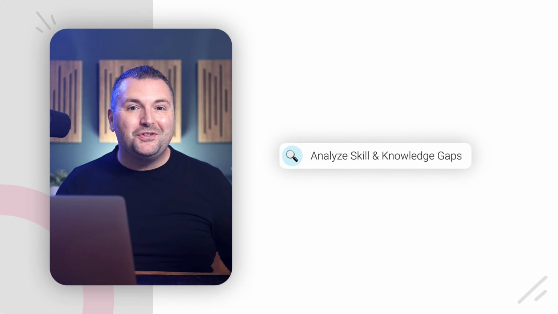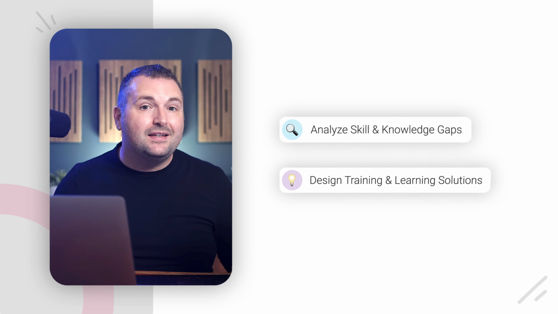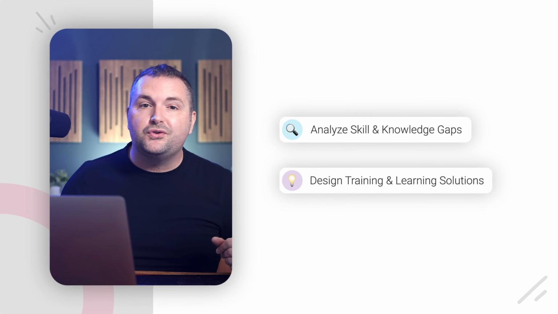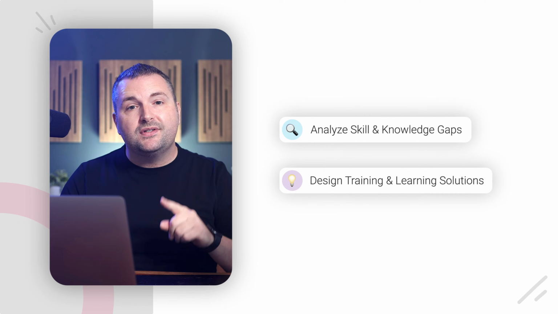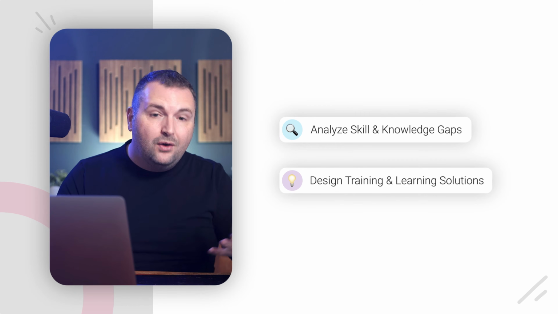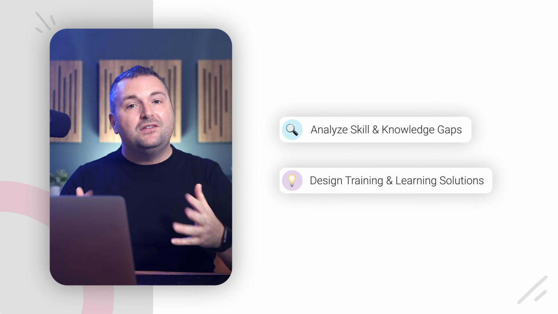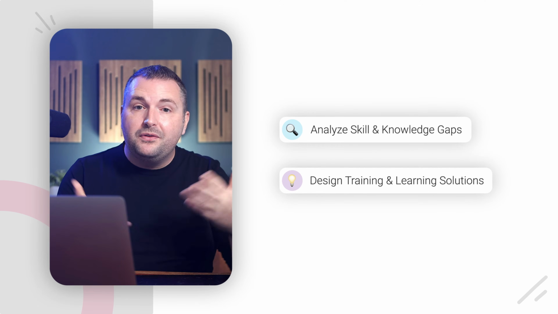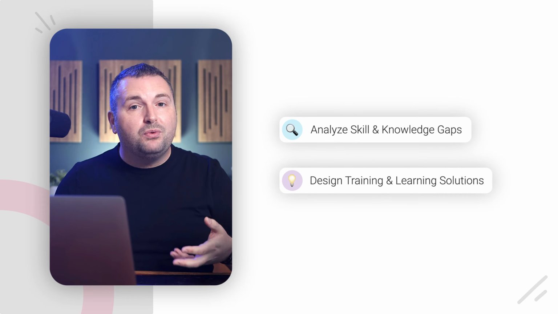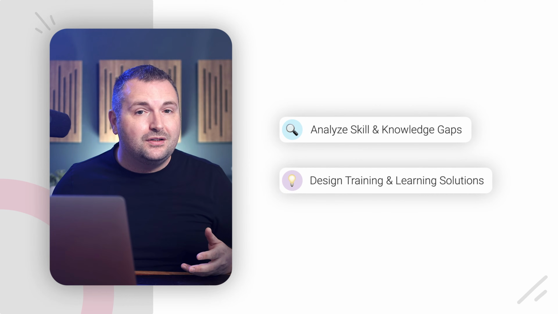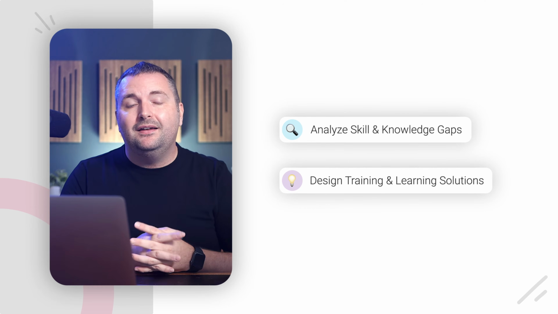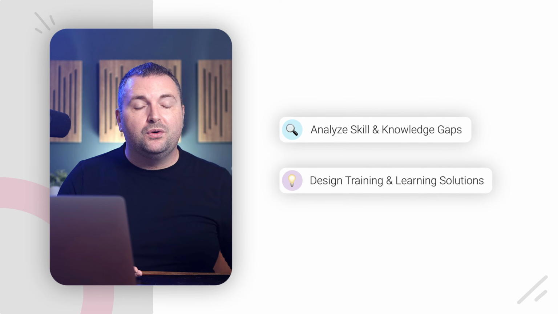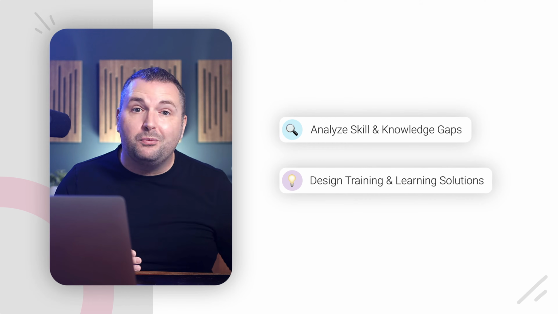Now, from there, instructional designers work to conceptualize and design learning and training solutions to address those knowledge or skills gaps that exist, which are affecting performance. And it's usually here where we start applying all of those learning theories to make sure we're designing effective and engaging solutions. And to do this, it might mean creating an action map to make sure we're aligning training with measurable business outcomes.